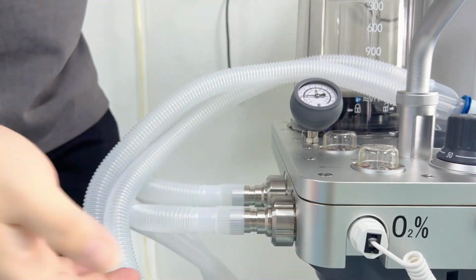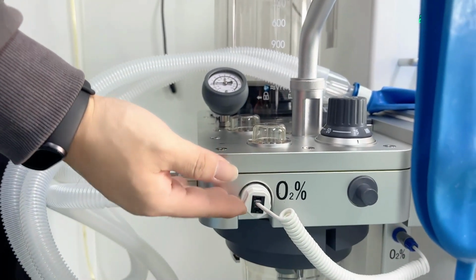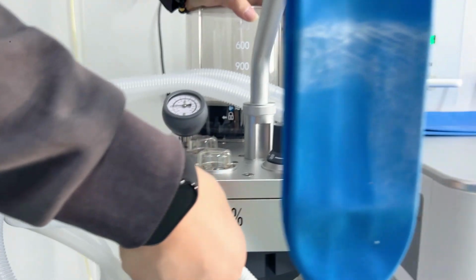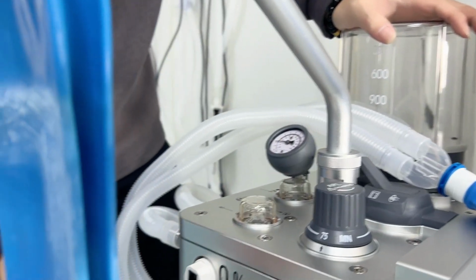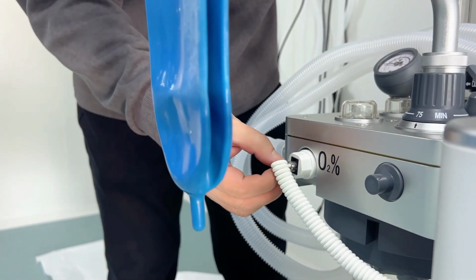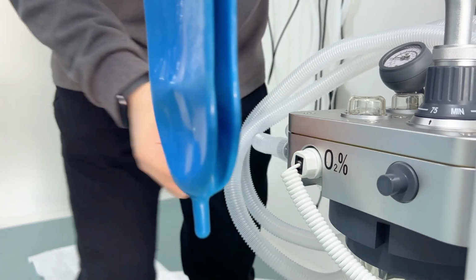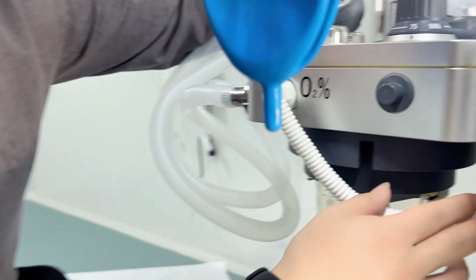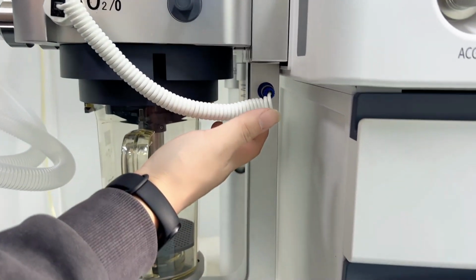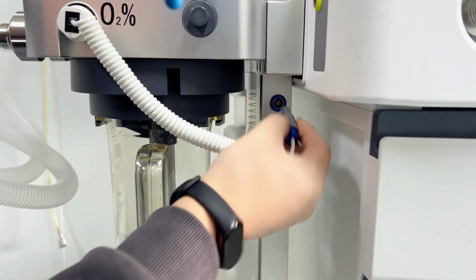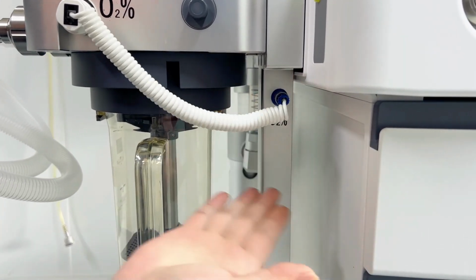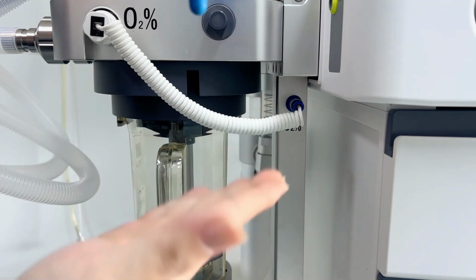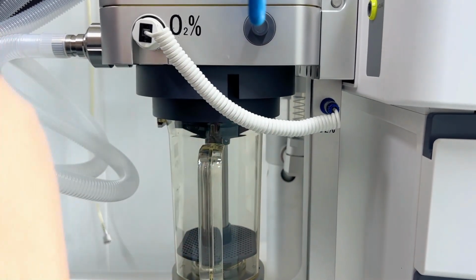Okay. Here, this one is for the oxygen sensor. And if we don't want to use it, we just take this sensor line out. If we want to use it, we just insert it. And you must remember, on the other side, we're always connecting here with the oxygen symbol. And here we have a small port. We just connect it like this. Then the machine can monitor the oxygen concentration from the patient end.